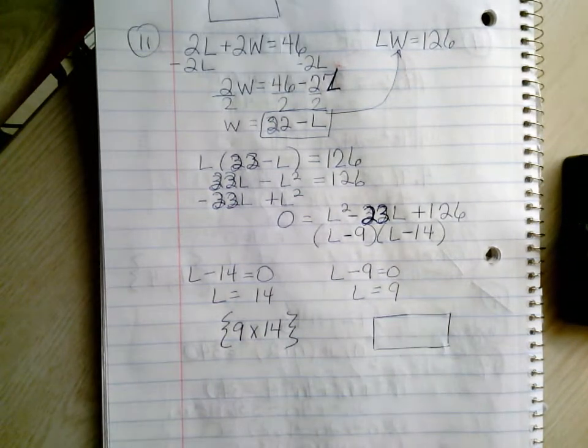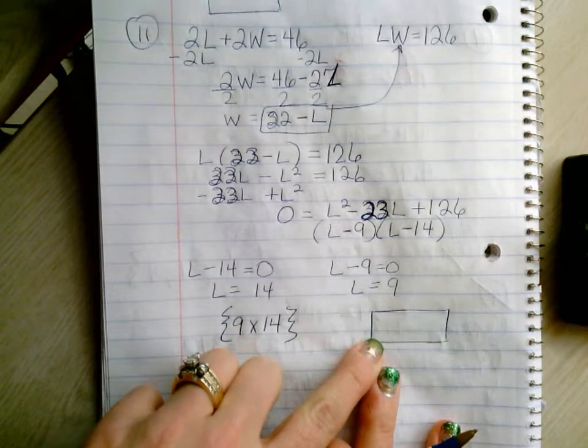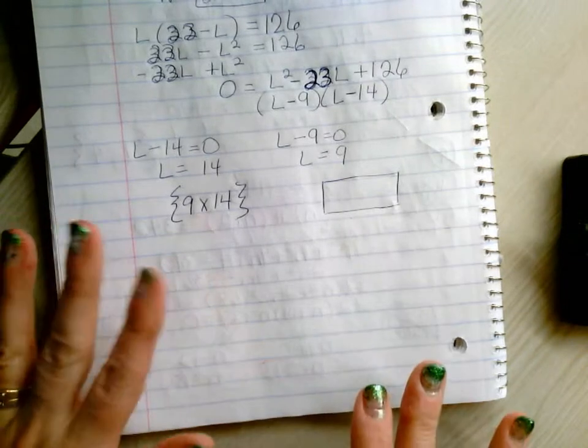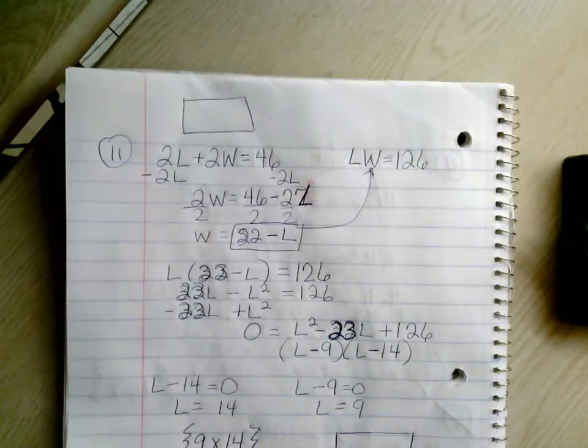Width and length terminology is merely used for you to understand if you believe something is going this way or this way. But if I turn it like this and say this is width, or turn it this way and say this is length, it doesn't change the rectangle's shape at all. Okay? 9 by 14 is your answer to number 11.